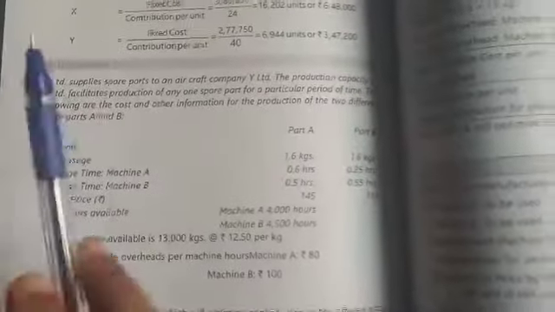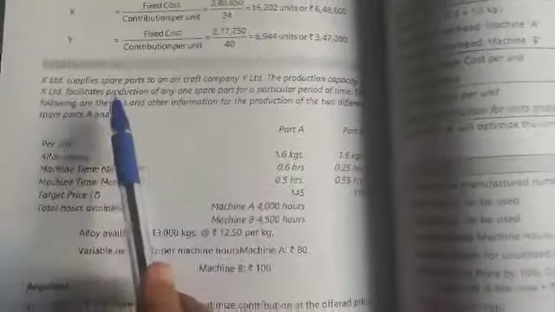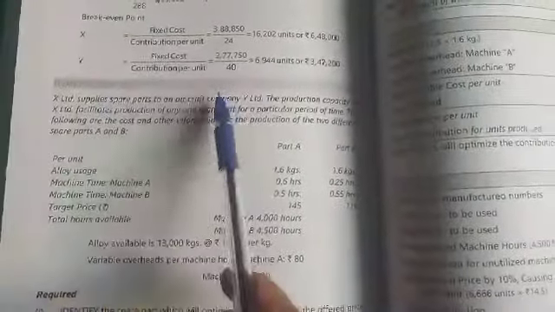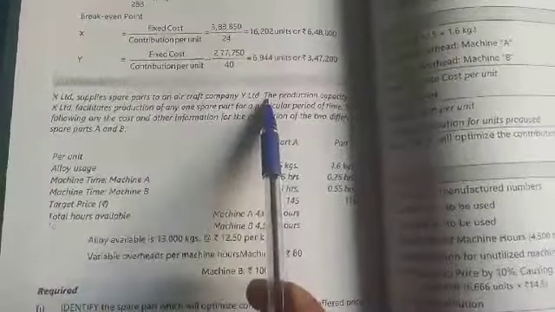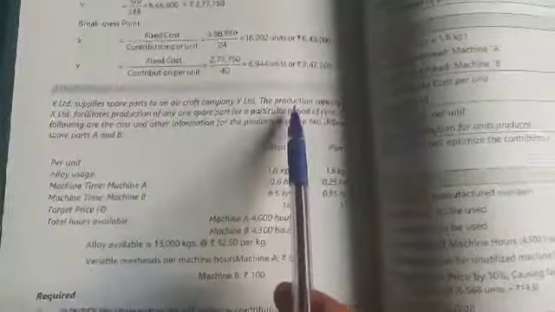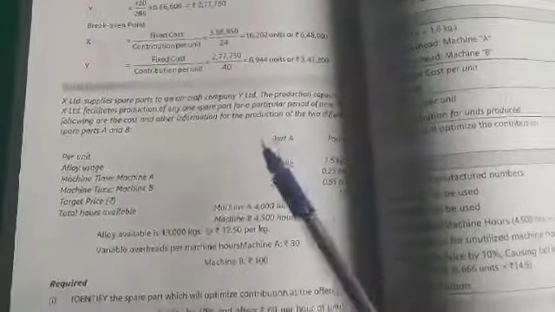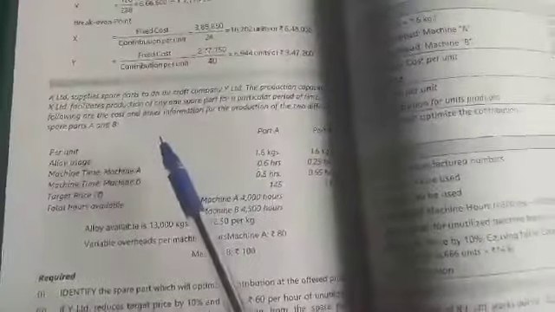So now let's start the problem. Illustration 13: X Limited supplies spare parts to an aircraft company Y Limited. Basically, X Limited supplies some spare parts to Y Limited, but X Limited can produce any one of the spare parts. There are two spare parts, part A and part B. X Limited can manufacture any one of the spare parts.